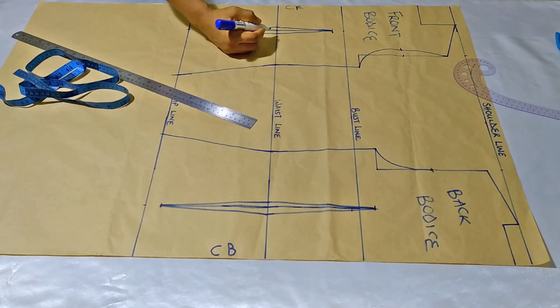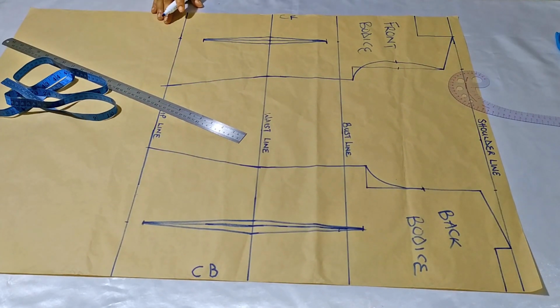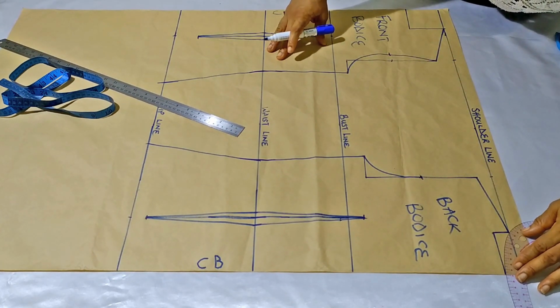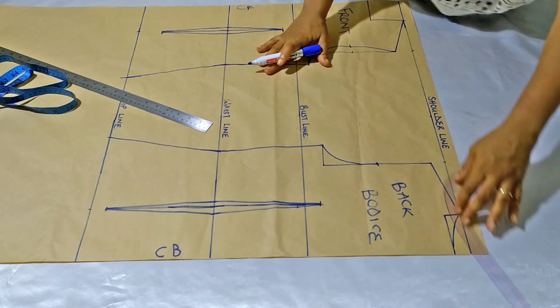Having done this, I'm going to go ahead and curve my necklines. Obviously, I didn't do that before.